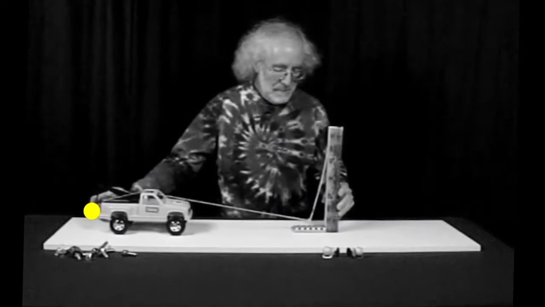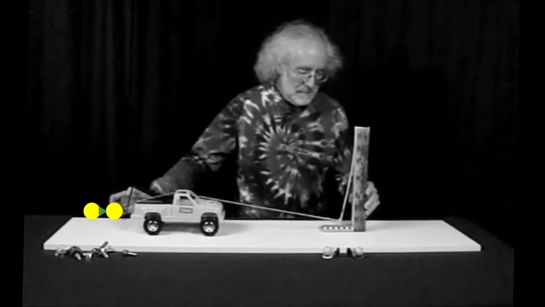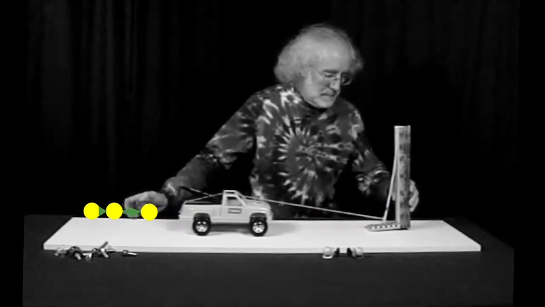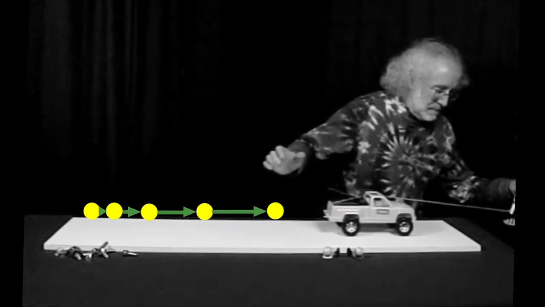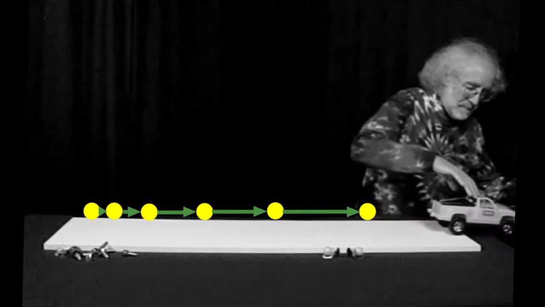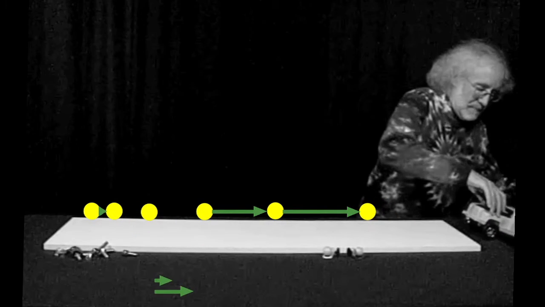If we look at the motion of the truck, we make a motion diagram as we've done before. And what you see is the velocity vectors are getting longer. And they continue to get longer. And in fact, if we analyze them, if we take a difference between successive velocity vectors, what we see is we have an acceleration. And if we were careful about this, we could see that in fact we have a constant acceleration. So a constant force produces a constant acceleration.